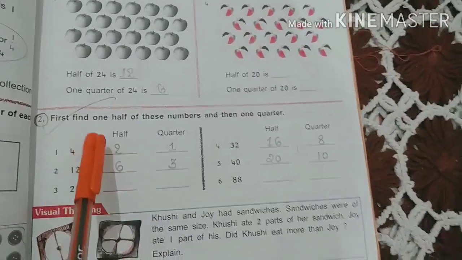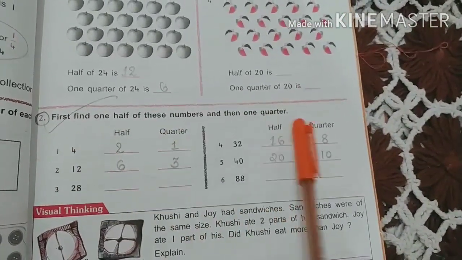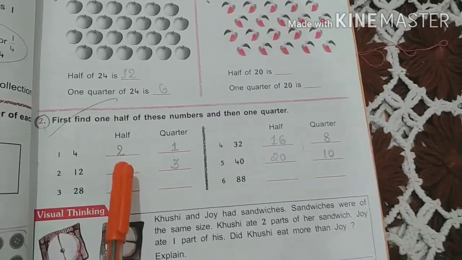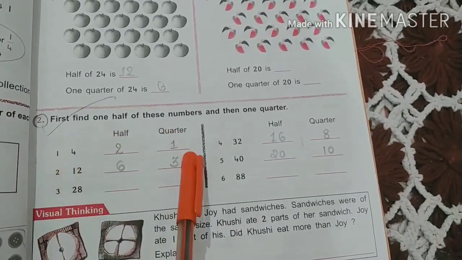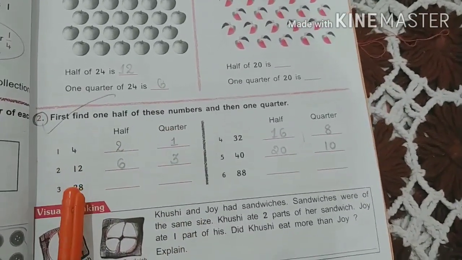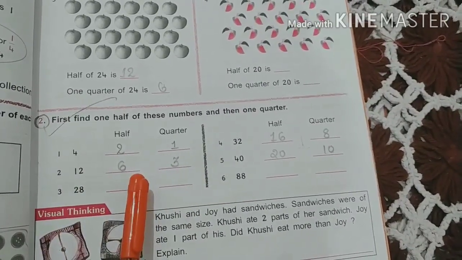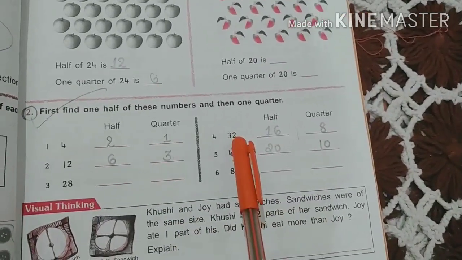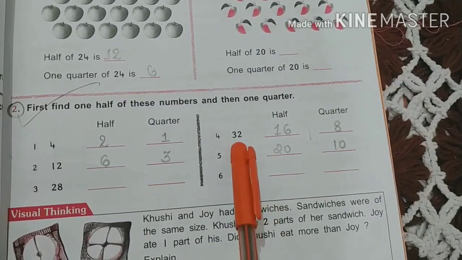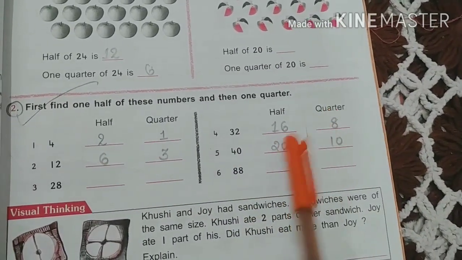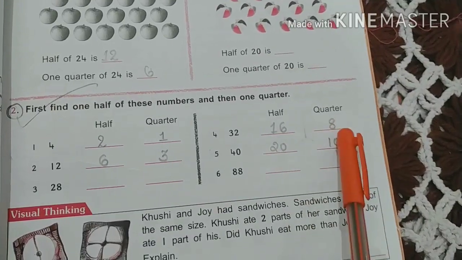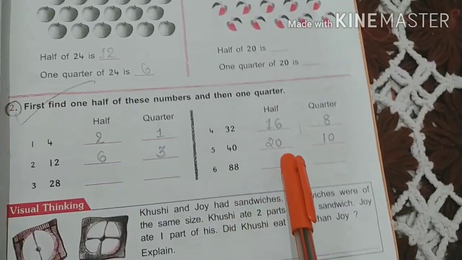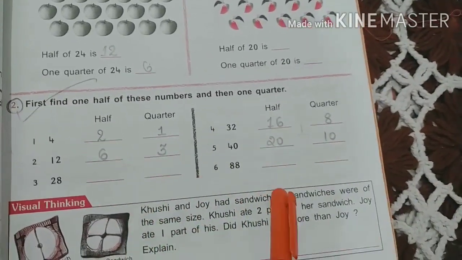Next question is, first find 1/2 of these numbers and then 1/4. First question is 4. So 1/2 is 2. The half of 4 is 2 and the quarter of 4 is 1. Second one, 12. Half of 12 is 6 and quarter of 12 is 3. 32. Half of 32 is 16 and then again divided by 2, 16 divided by 2 is 8. That means the quarter of 32 is 8. Half of 40 is 20 and quarter of 40 is 10. Like this, solve these two.